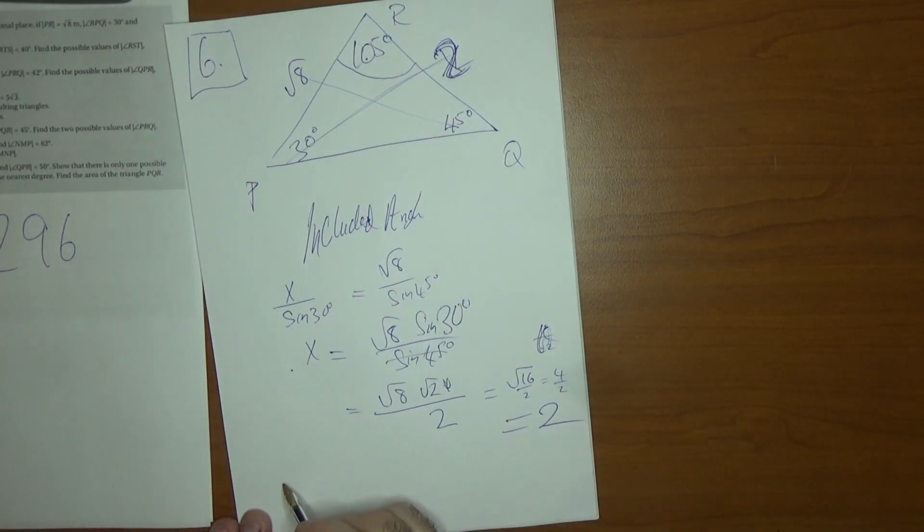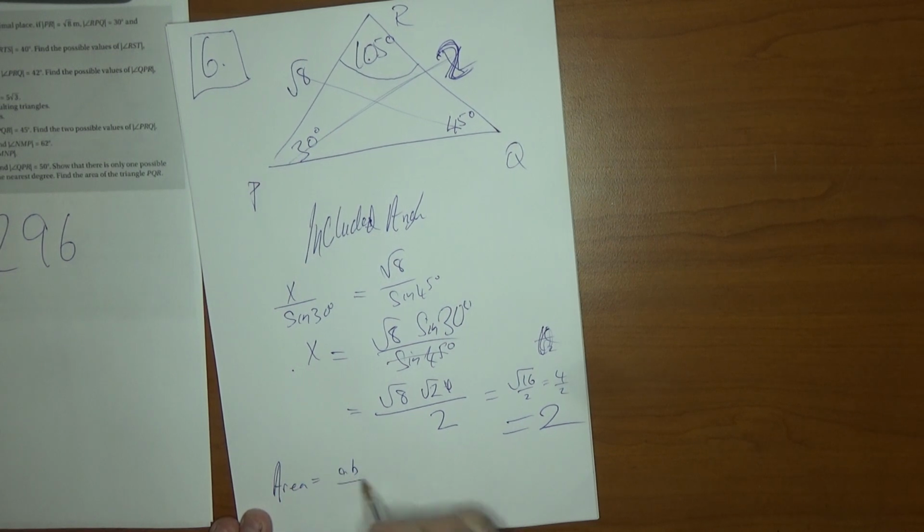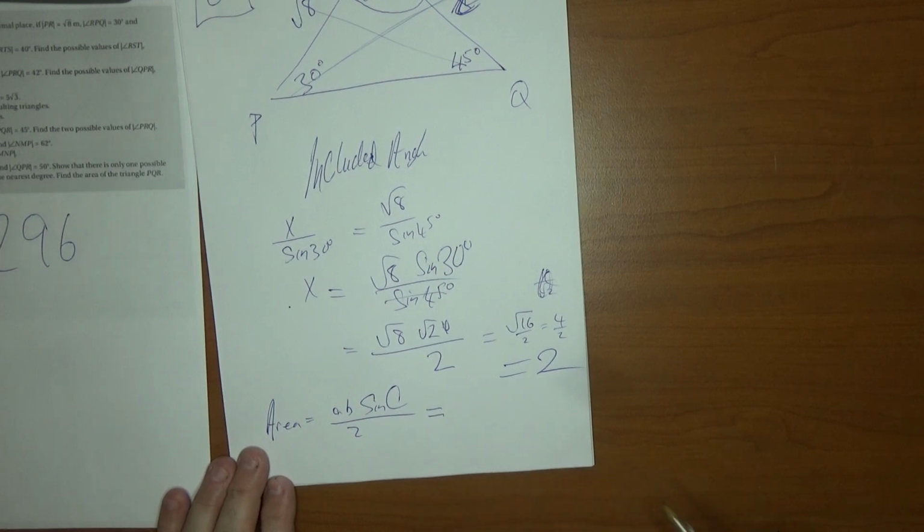So we head into the area formula, write it down. Area is equal to AB times sine C over 2. Not for you, but for them, to explain to someone else who's learning maths, you've got to explain it.